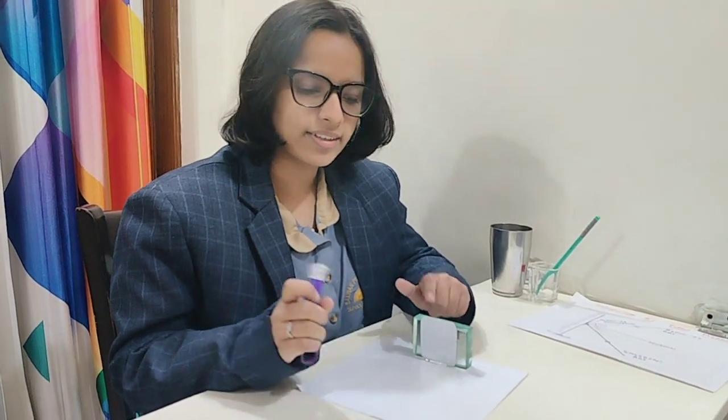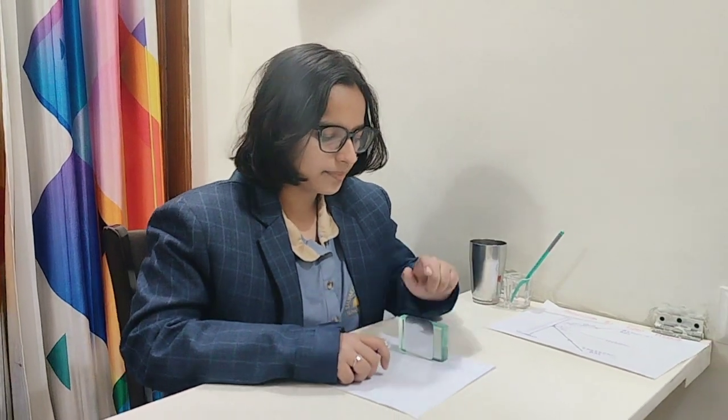So to begin with the first one, the reflection, I have a laser torch, a plane mirror, and a sheet of paper which will be my plane. This glass prism doesn't have any role in my experiment. It's just for the support of my plane mirror to make it stand vertically.